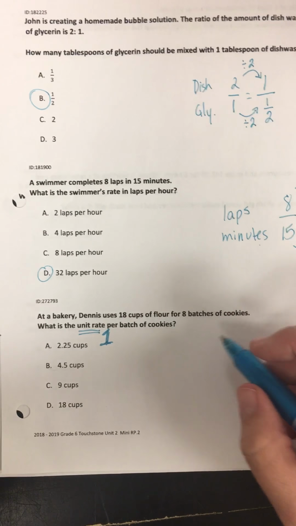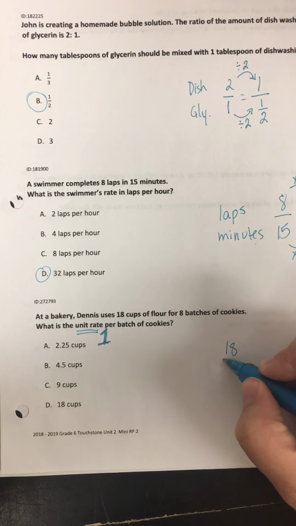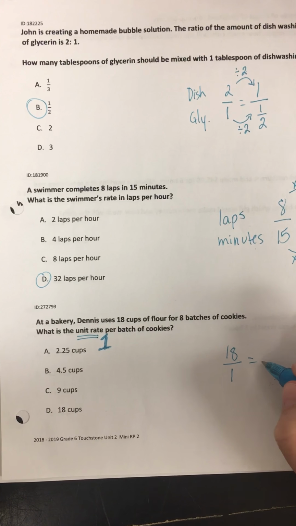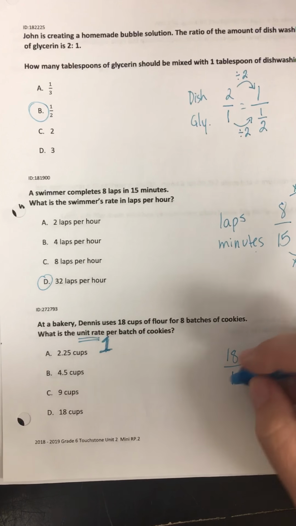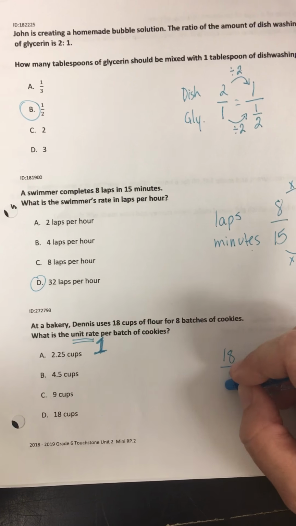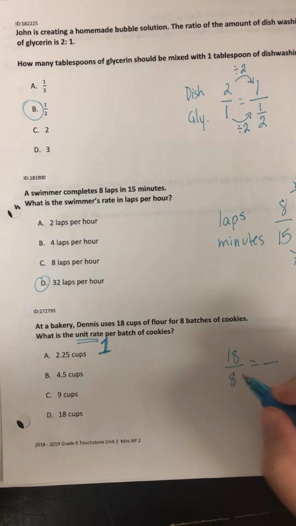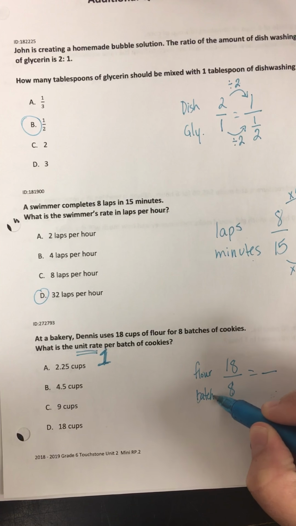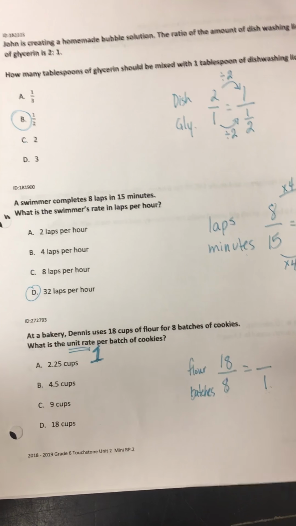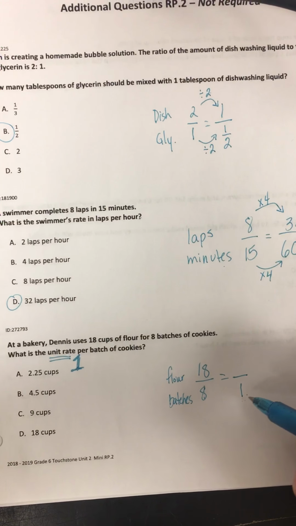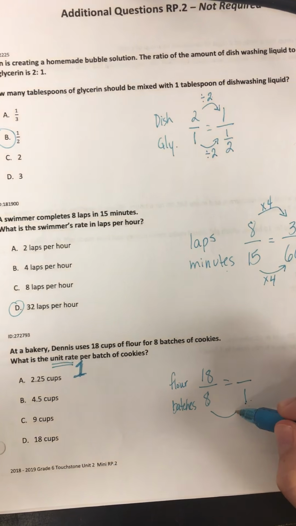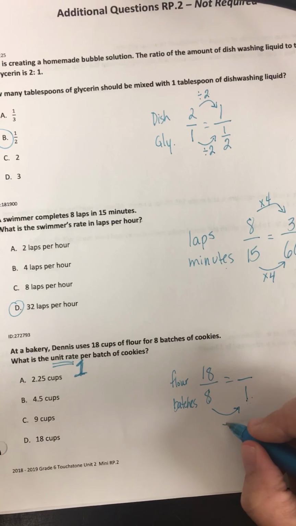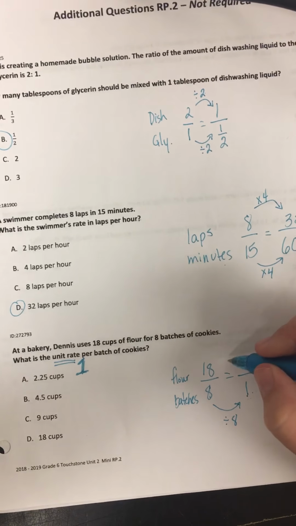So I need to show this as an equal ratio. Oh, sorry. I put my 1 down there and I should not have. Let me fix that. I have 18 cups of flour for 8 batches. Now I'm trying to figure out what the equivalent ratio would be for the unit rate of 1. How do I go from 8 to 1? Well, I divide by 8.